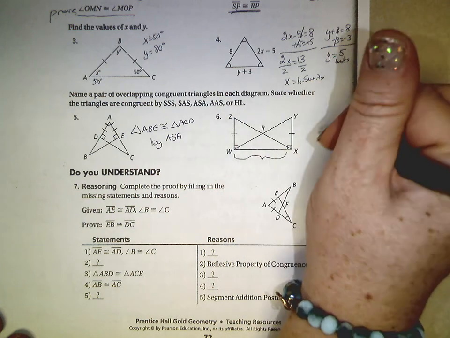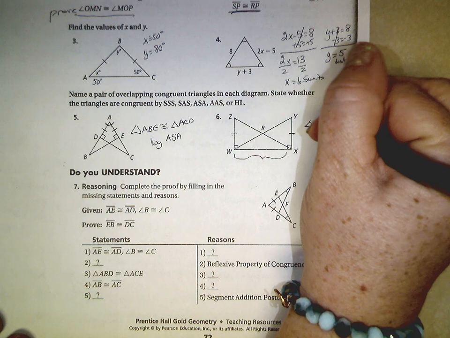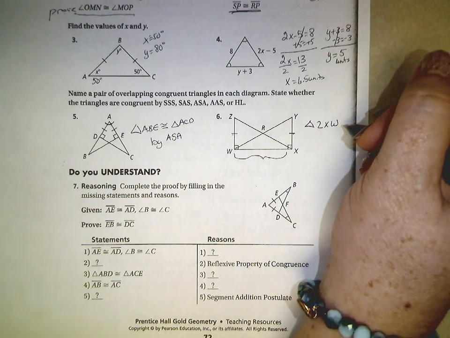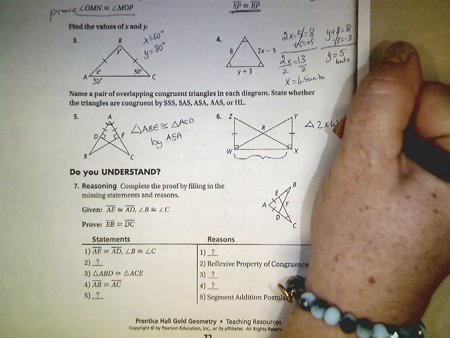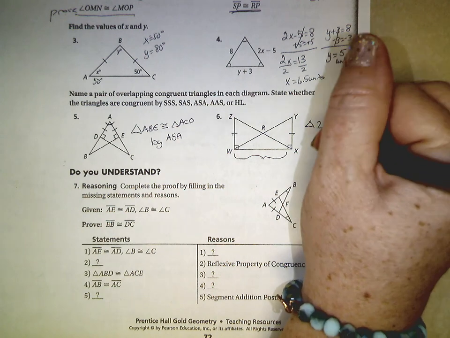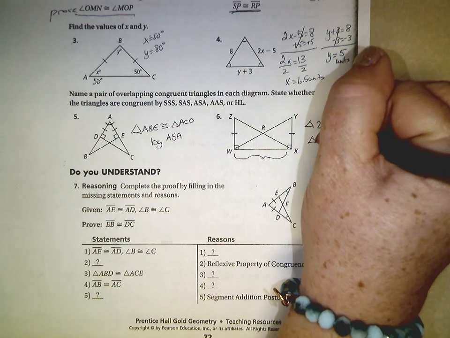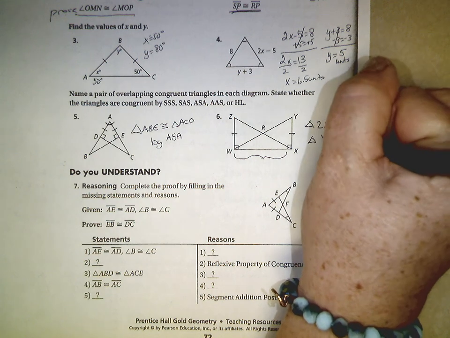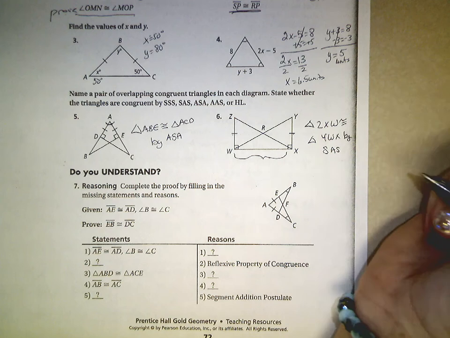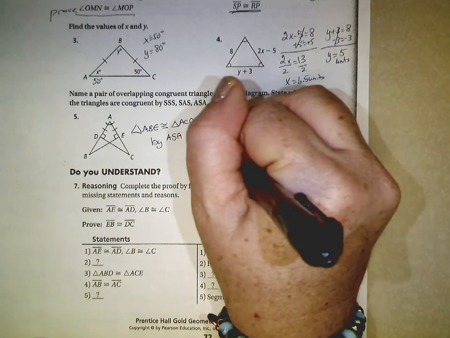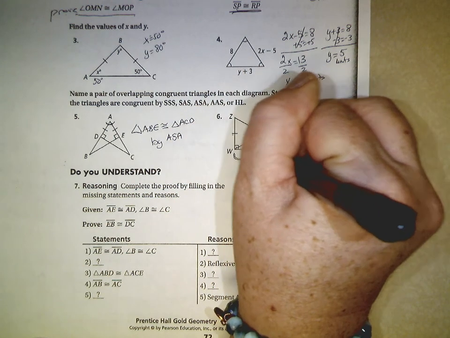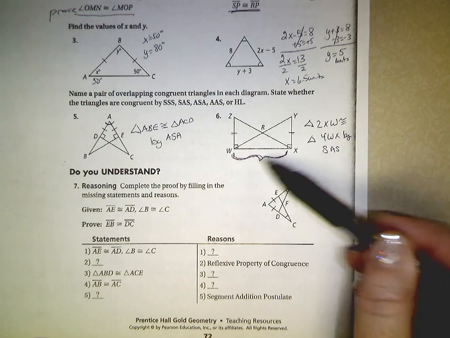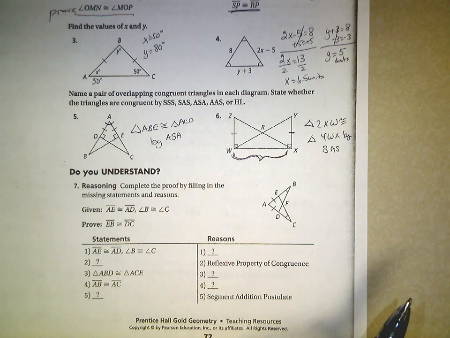So you would say triangle ZXW is congruent, I don't have enough room to write, to triangle YWX by the side angle side theorem. Just remember they share this side right here. That's where the other side comes from. So we have side angle side, side angle side.